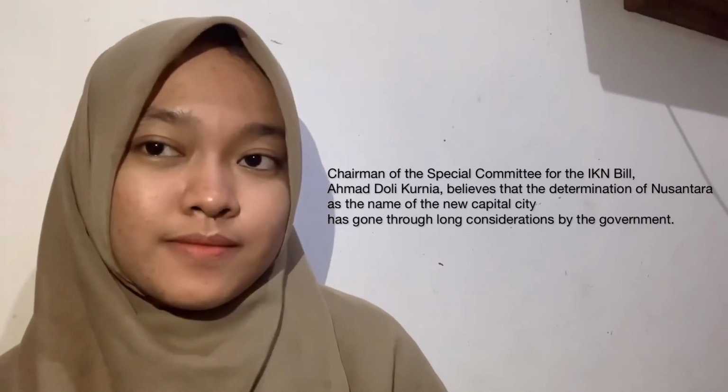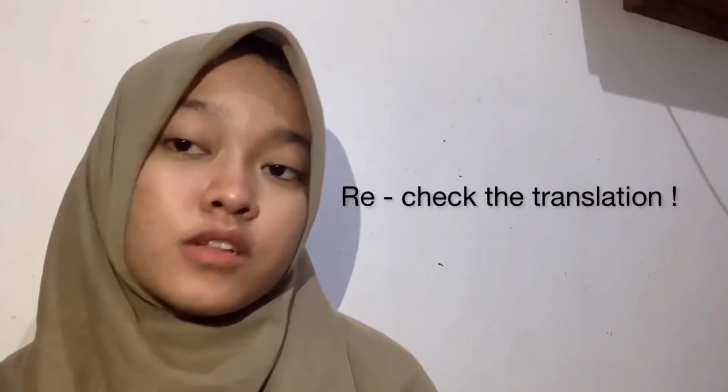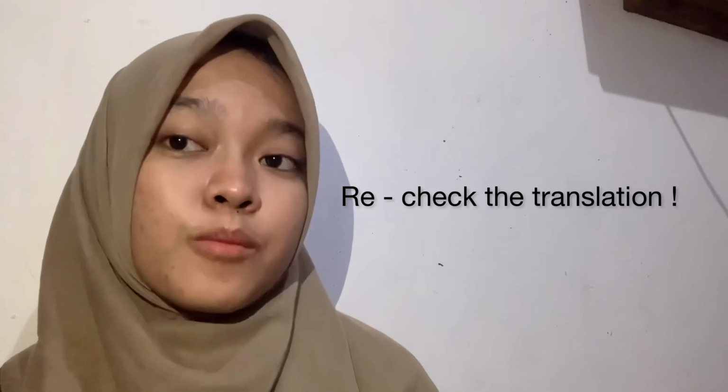After all the words have been translated, we have to recheck the translation to ensure the translation is done properly. That's the process and example in translating an article from Indonesian to English.